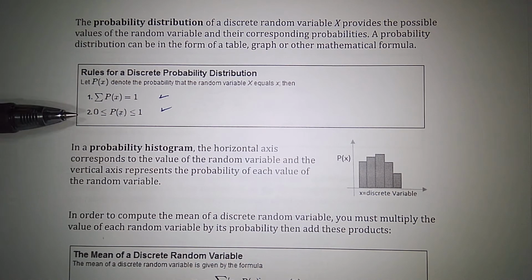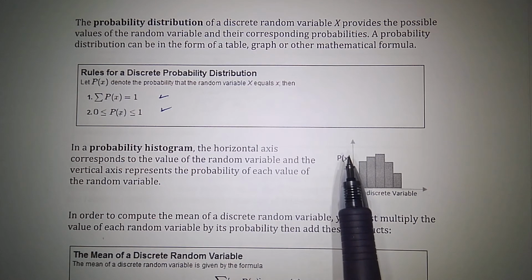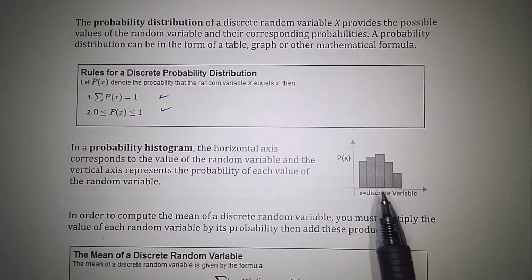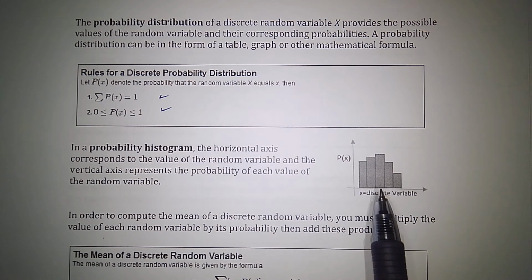In a probability histogram, the horizontal axis will correspond to the value of the random variable itself, this will be x, and the vertical axis will represent the probability of each occurring. Clearly, the taller the bar, the more likelihood that that particular x is going to occur.